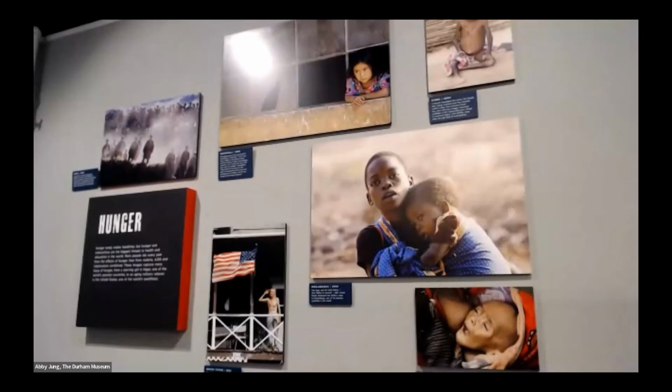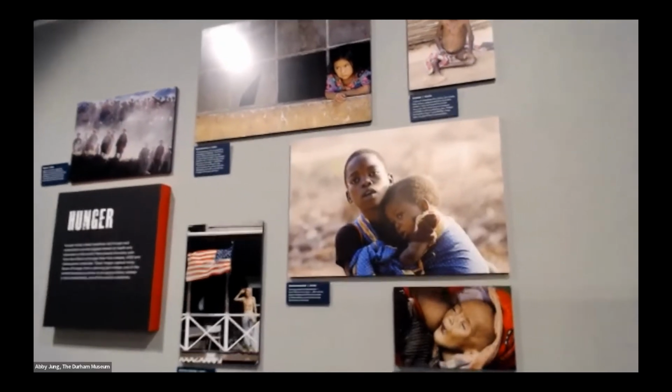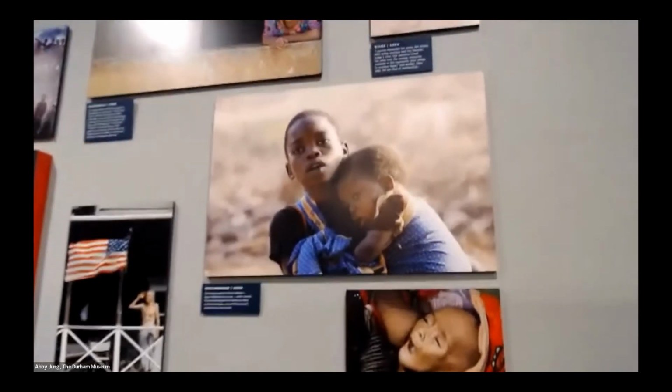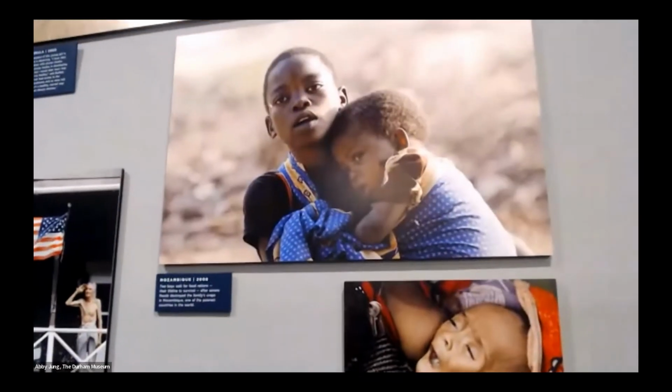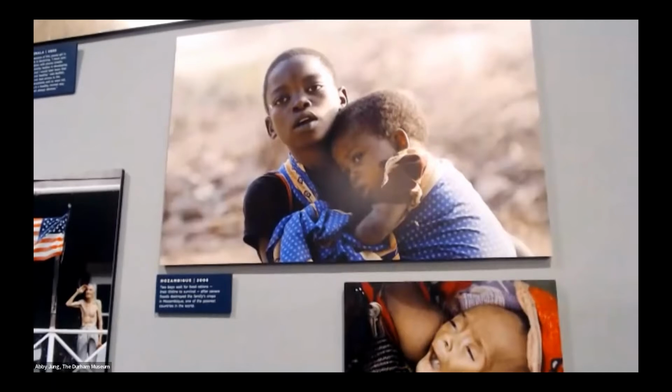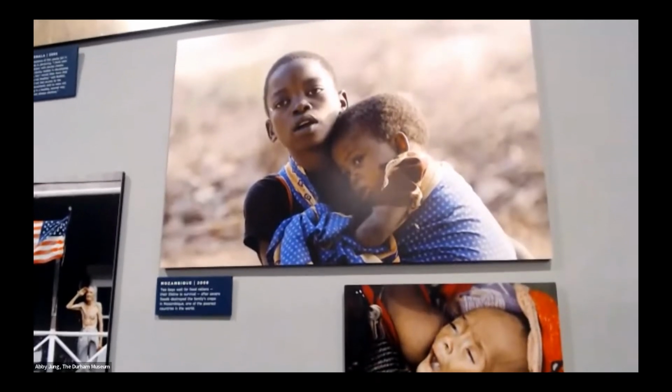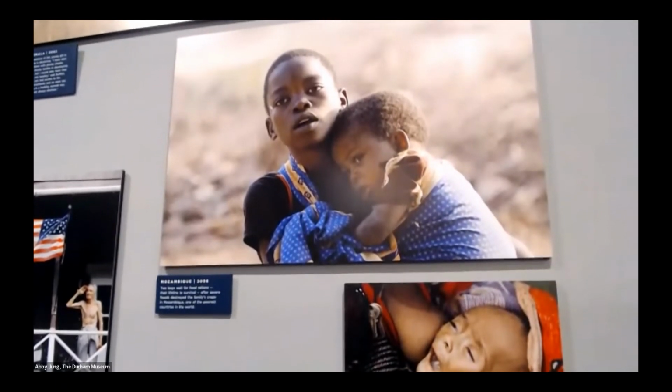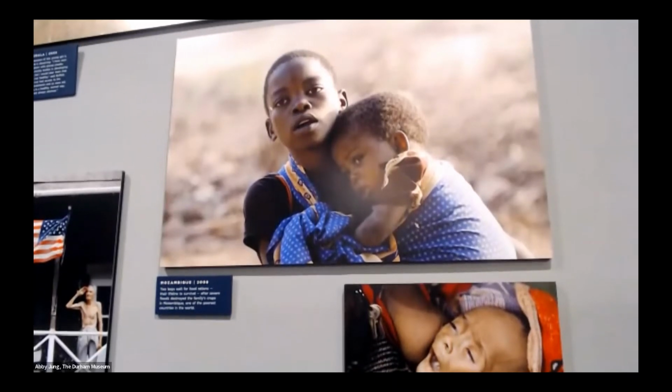Absolutely. Thank you, Mike. So Francis, you actually chose the photo right below that, so I'll zoom in on that one. This one was taken in 2008 in Mozambique. And I'll let you share a little bit about the photo you chose and why.